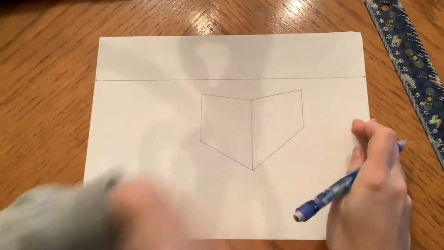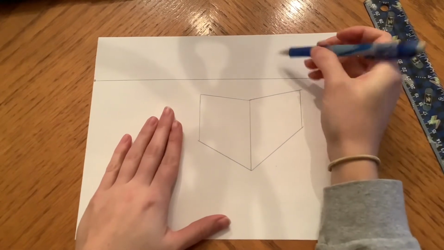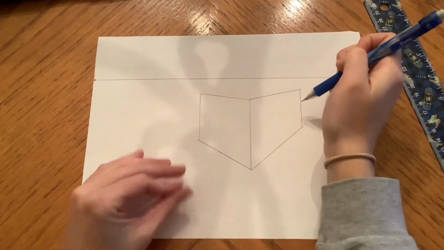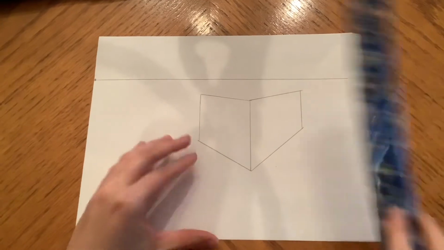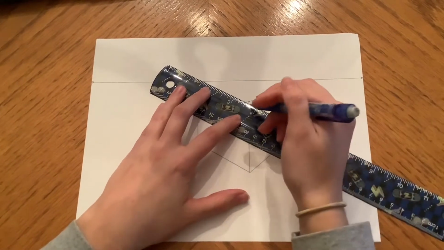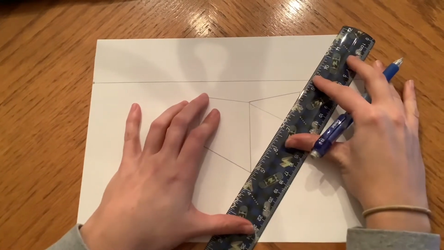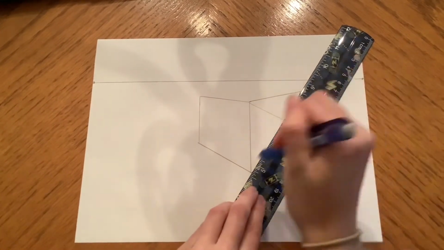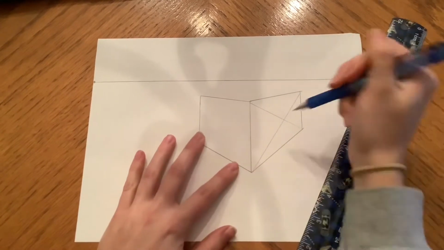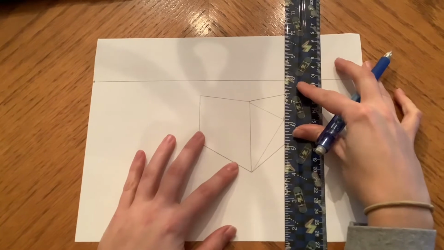Okay, so now our house needs a roof. So to find the peak of our roof, this is also called the gable. So we first make an X to find the center of this side. Because it is on an angle, we cannot just assume where that center is. So you draw an X, and where it crosses is now the center of the peak.